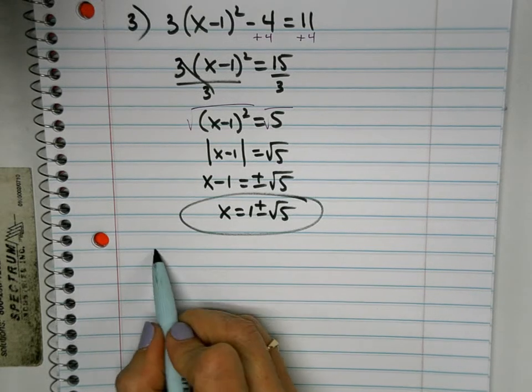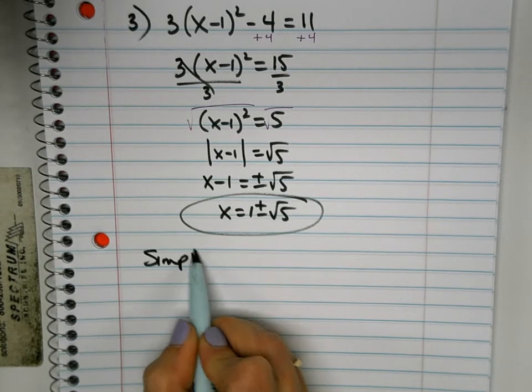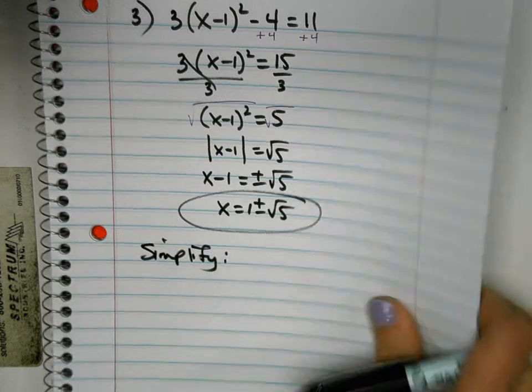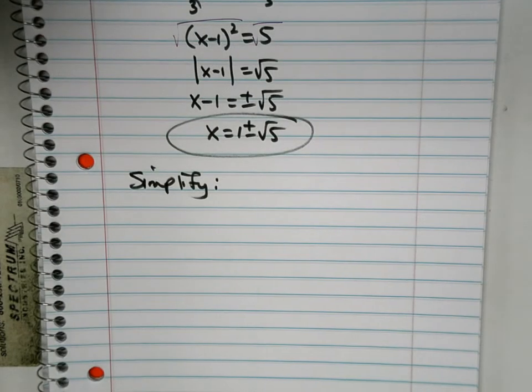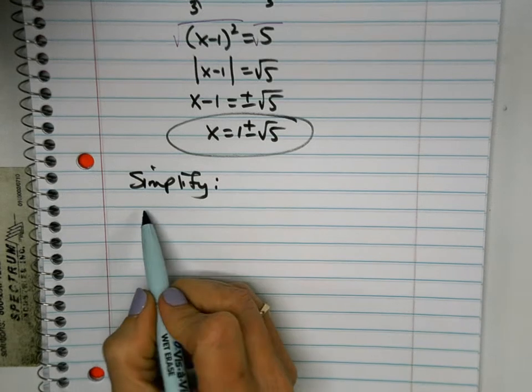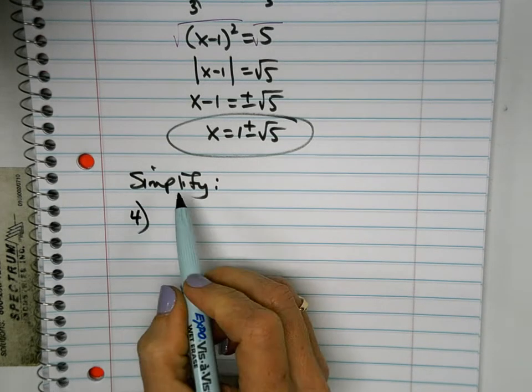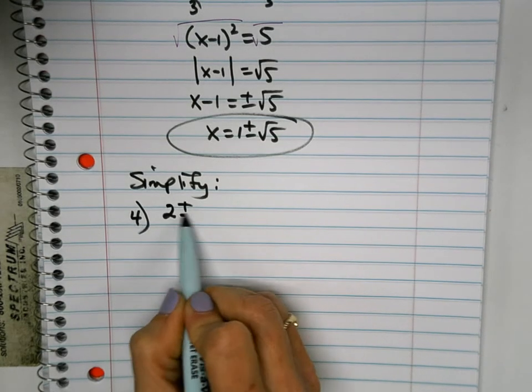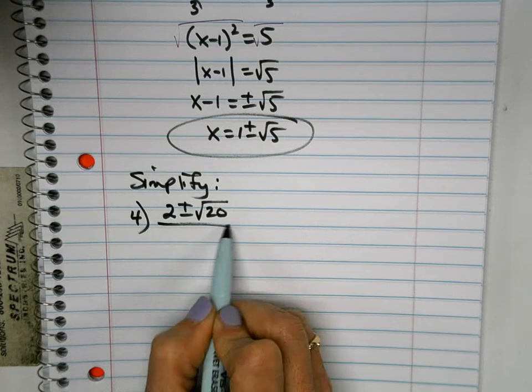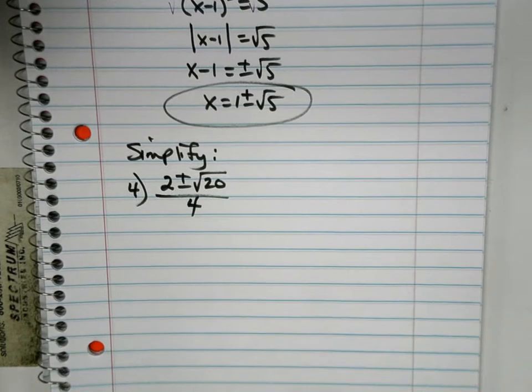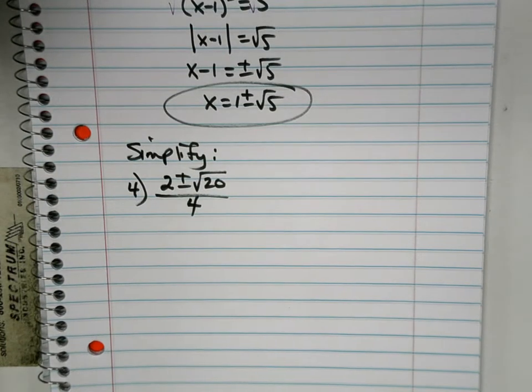Okay, the last type of problem you're going to have is where they're going to ask you to simplify, and I just want to review this. This is the precursor to the quadratic formula that we're going to do tomorrow. So we'll just do a couple of these. It'll look like this. 2 plus or minus root 20 all over 4. So you did the quadratic formula and then you got to this point.